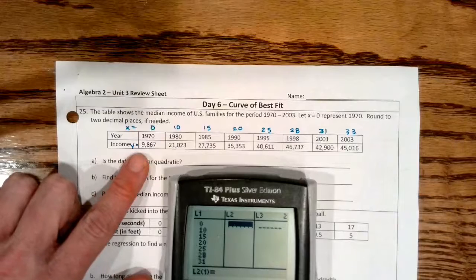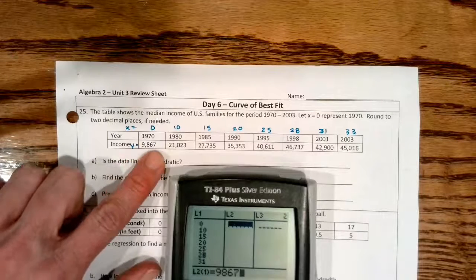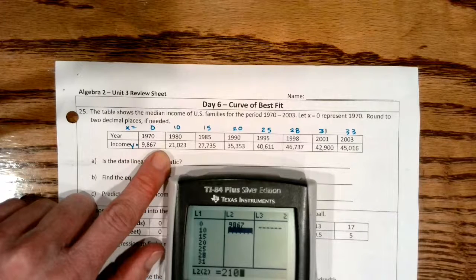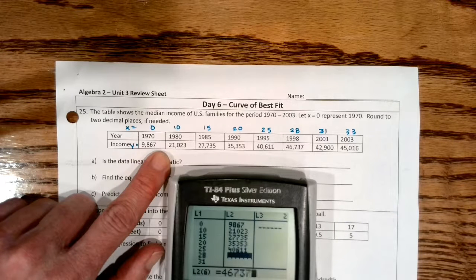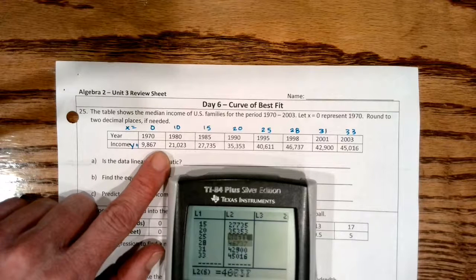Across from 0, I enter 9867, enter. 21023, enter. 27735, enter. 35353, enter. 40611, 46737, 42900, 45016. I'm going to give it a look-see and make sure that my lists are accurate.